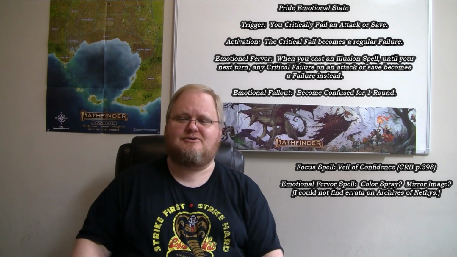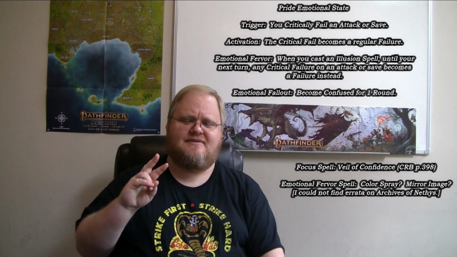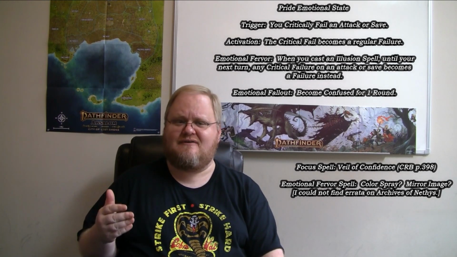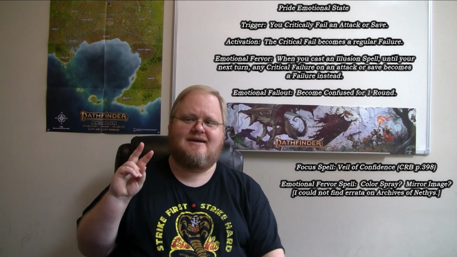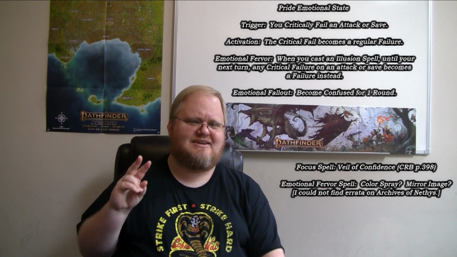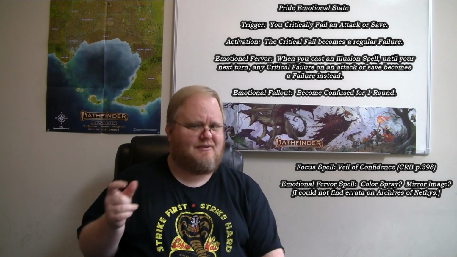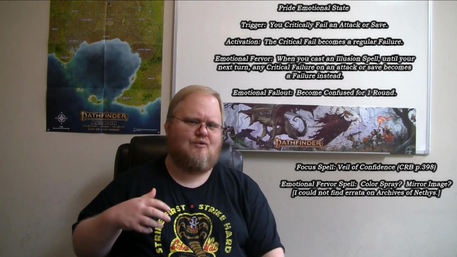Now, when it comes to the emotional fervor, they actually list 2 different spells that the Pride emotional state has access to during emotional fervor. One is Color Spray and the other is Mirror Image. I feel like this is a misprint, and I think Mirror Image is probably the actual spell that you gain access to during emotional fervor. At least that would be my guess based on the way this particular emotional state is themed.